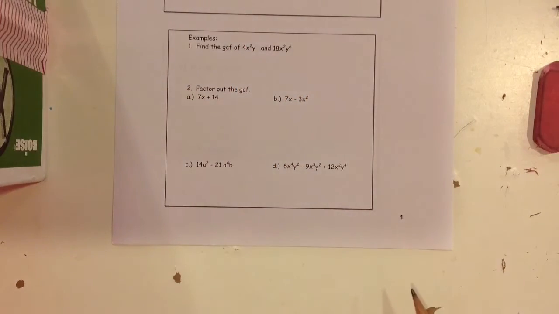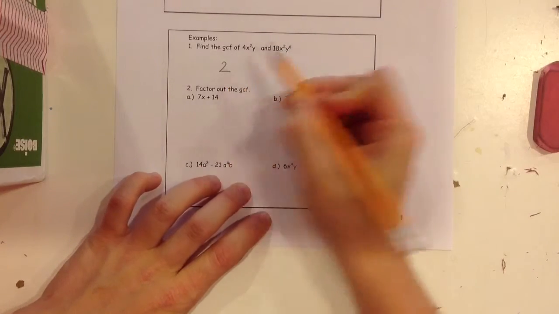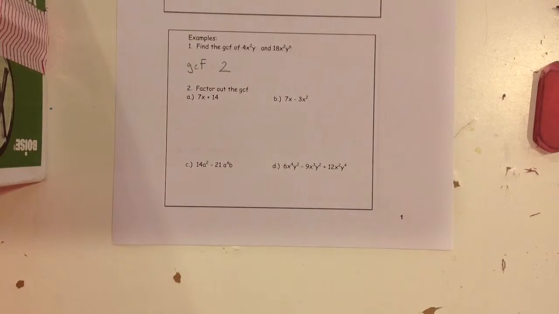What is the biggest number that will go into both 4 and 18? Well, 4 will go into 4, 4 will go into 16, but it won't go into 18. So let's look at factors of 4. 4 has factors of 2. Will 2 go into 18? Yes. So the GCF for the numbers will be 2.